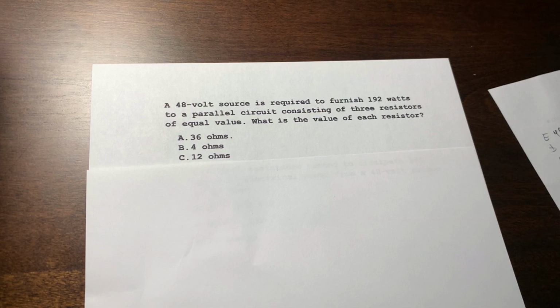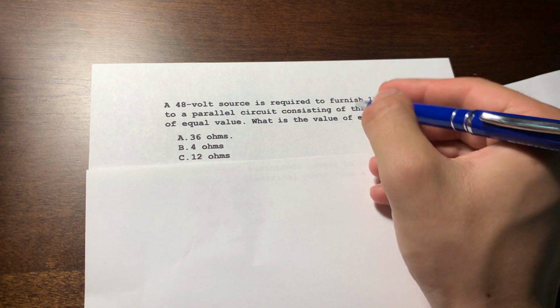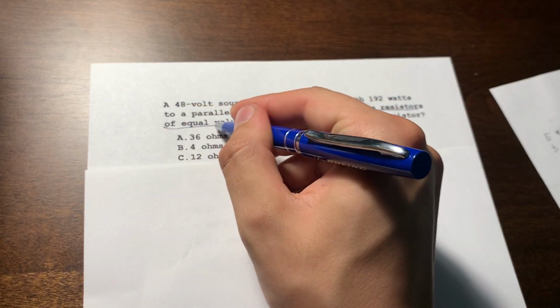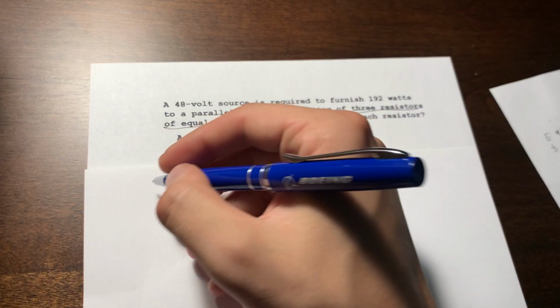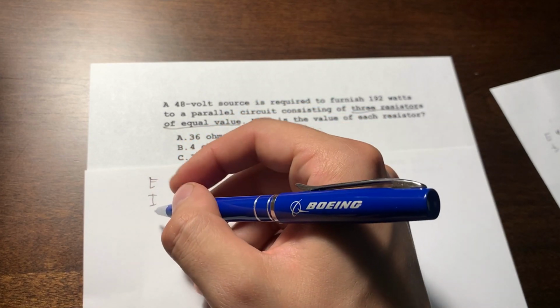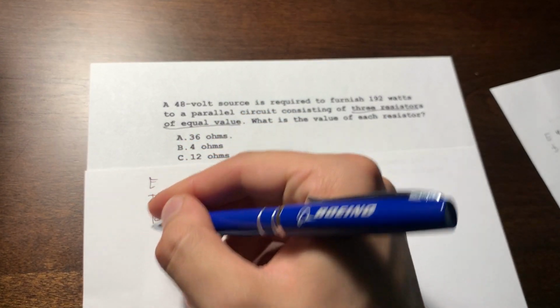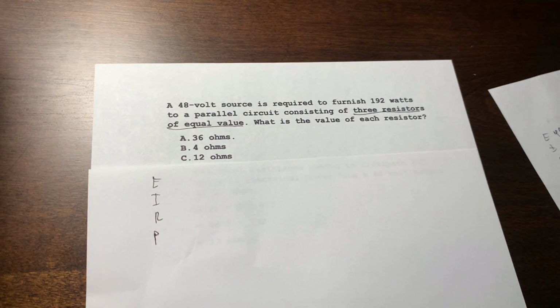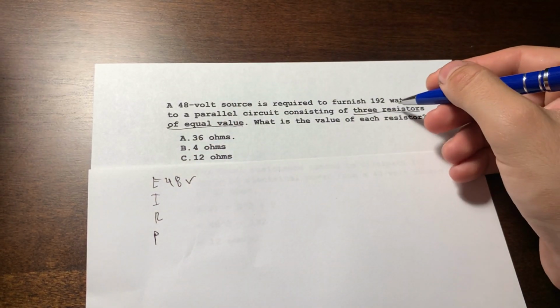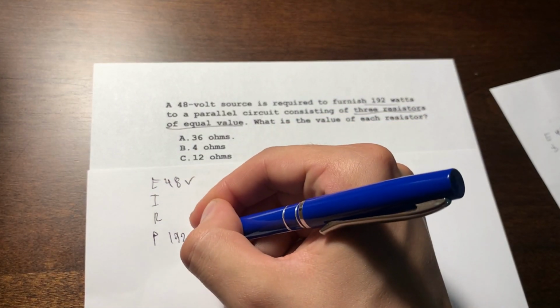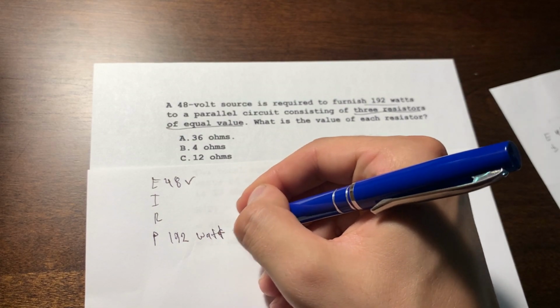A 48 volt source is required to furnish 192 watts to a parallel circuit consisting of 3 resistors of equal value. What is the value of each resistor? Okay, we could calculate the total voltage, total current, total resistance, and total power. So we already have 2 of these values. We have voltage, 48 volts, and we have power, 192 watts.